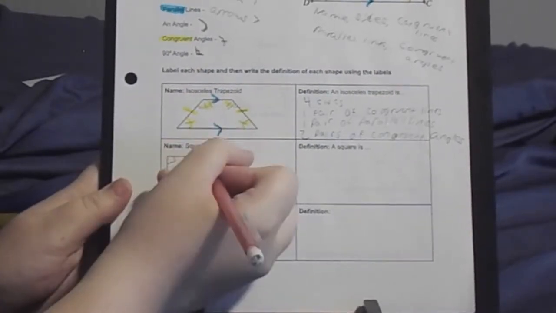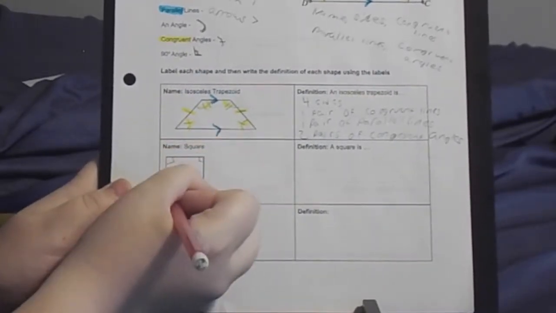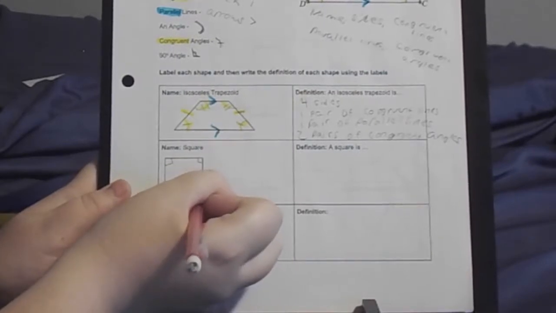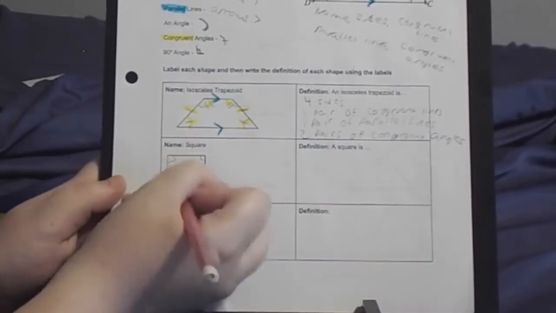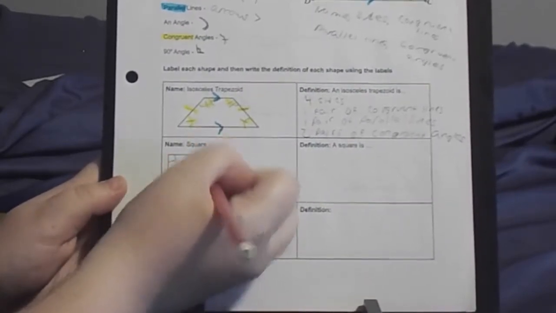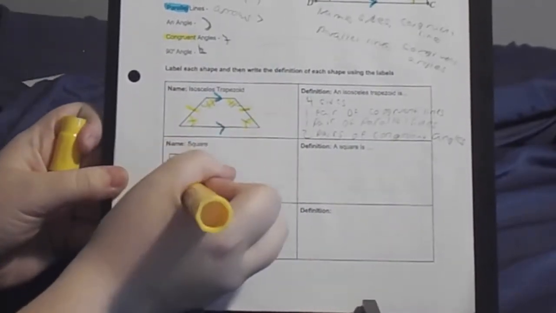Okay? The next shape's a square. So a square has all 4 angles are 90 degrees. The interesting part about a square is that all 4 sides are the same. So if this side's 3, this side's 3, that side's 3, and that side's 3. They're all the same.